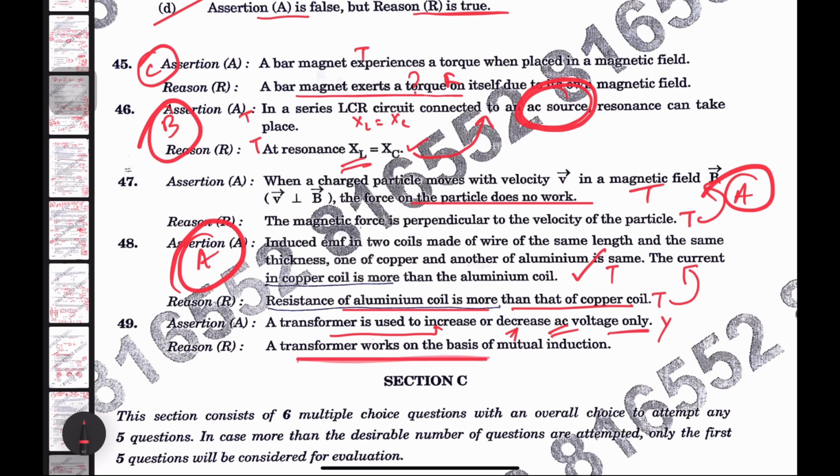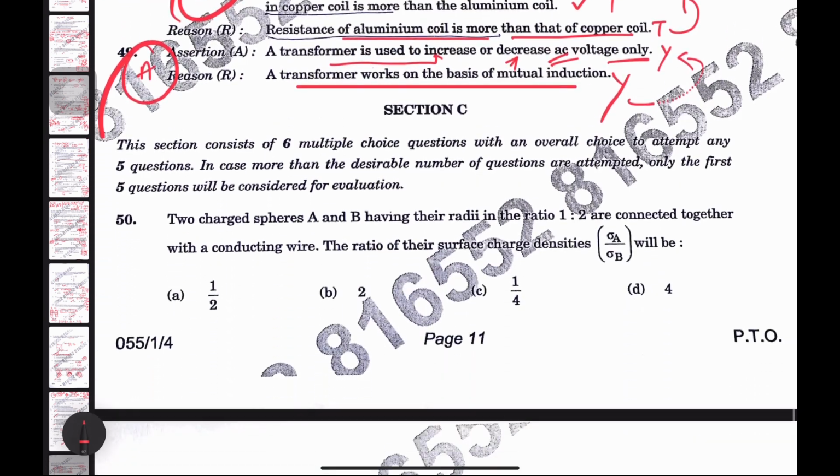So the transformer works on the basis of mutual induction. Yes, the reason is also true, and it is explaining the given assertion. So it is a correct explanation. So A is the right option.